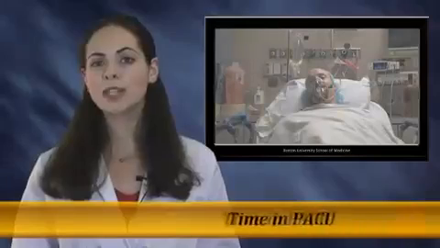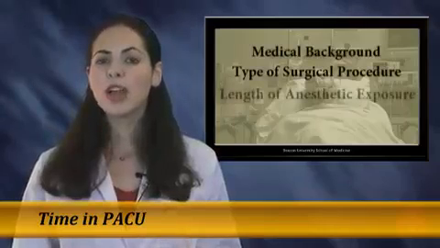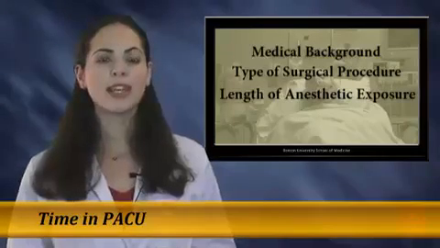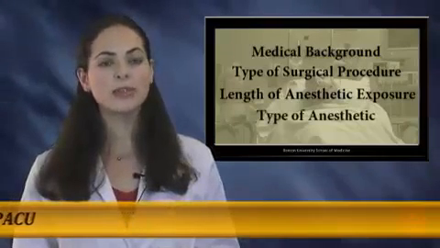The length of time the patient must spend in the PACU varies because the length of time a patient requires to recover from anesthesia differs from patient to patient. Factors that may influence this recovery time include the patient's medical background, the length and type of surgical procedure, the length of exposure to the anesthetic, and the type of anesthetic used.